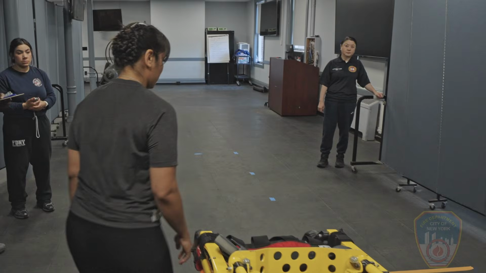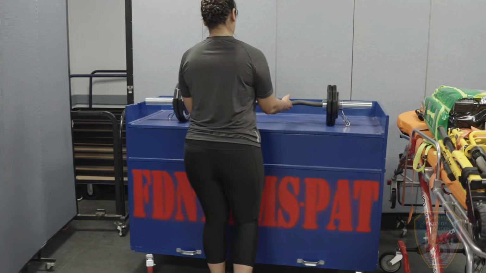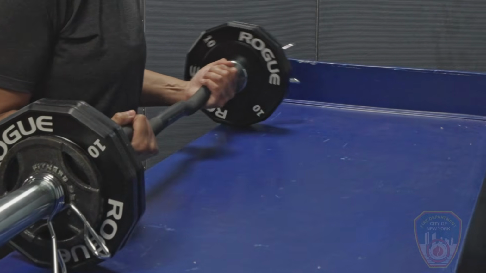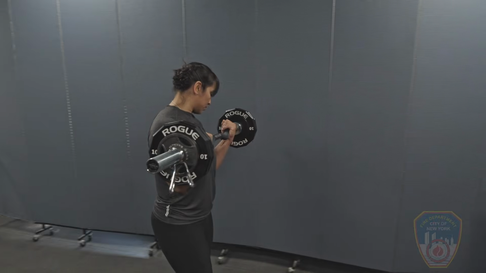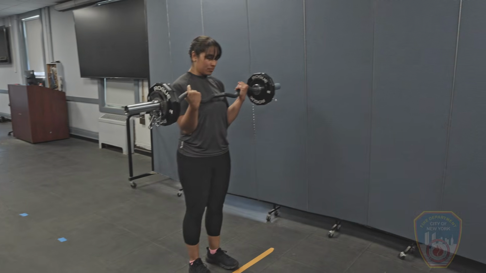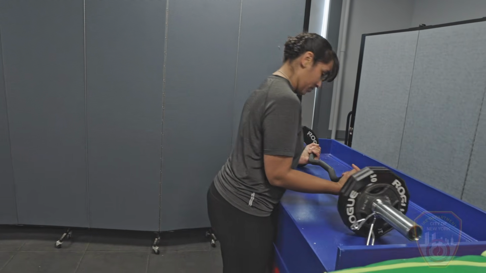You will then be required to walk to the front of the blue cabinet with a curl bar resting on the top. You will lift the curl bar from the cabinet with palms up and carry the curl bar with your arms bent at your elbows a minimum of 90 degrees while walking backwards until you clear the line marked on the floor. You will then walk forward while still carrying the curl bar and place the curl bar back on top of the blue cabinet.